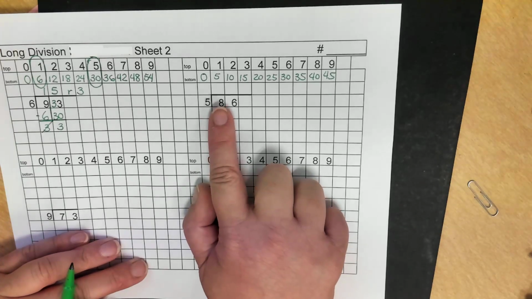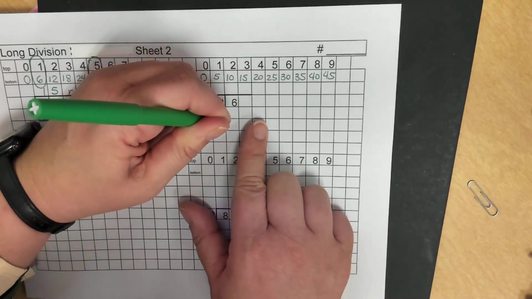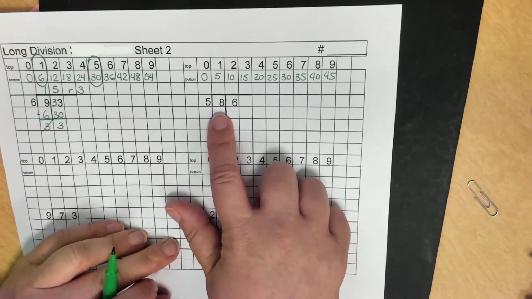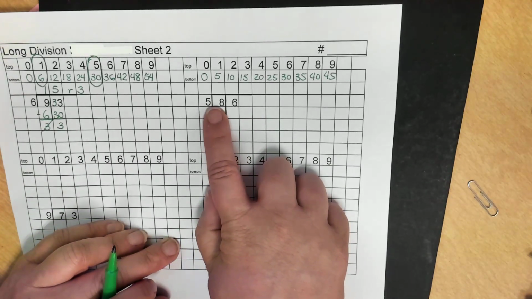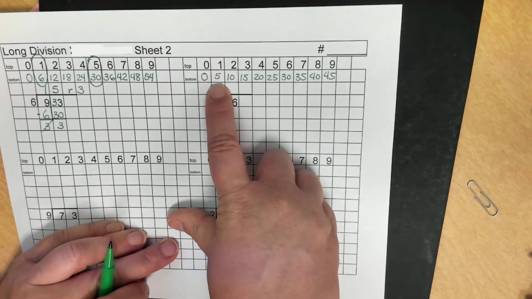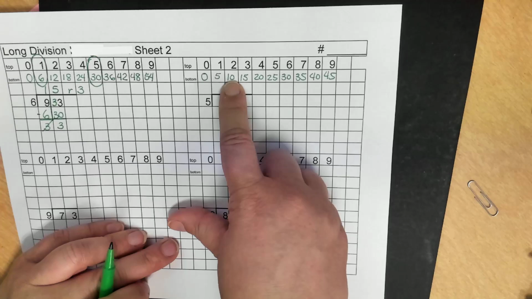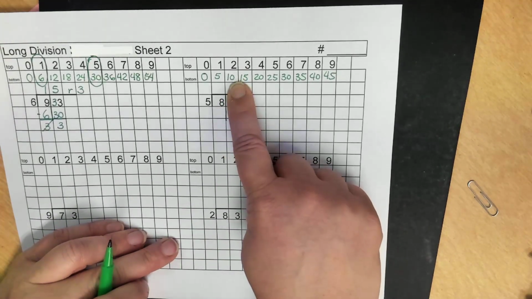All right. Now I'm going to split up 86, and let's look at the 8. How many 5s can I pull out of 8? Well, 8 is more than 5, so I know I can at least do one group of 5. Could I pull 2 groups of 5 out? Ooh, that would be 10. 10 is more than 8, so I can't do 2.